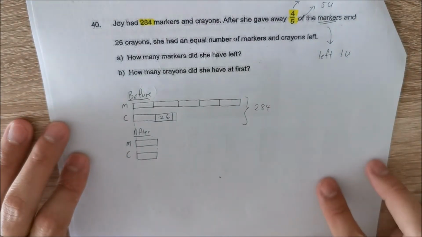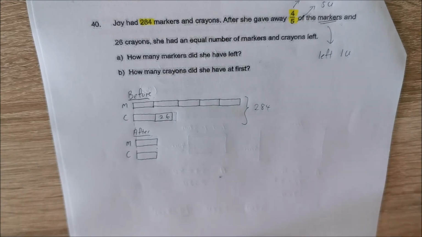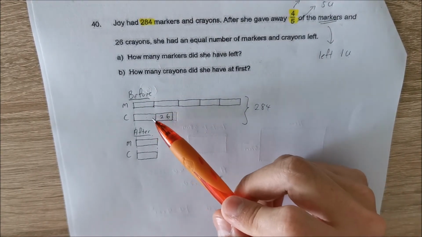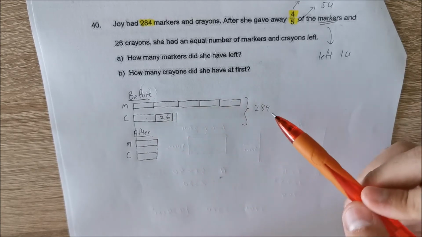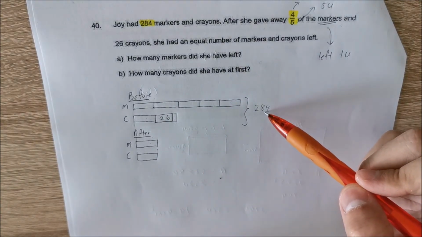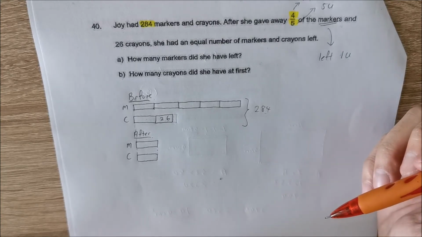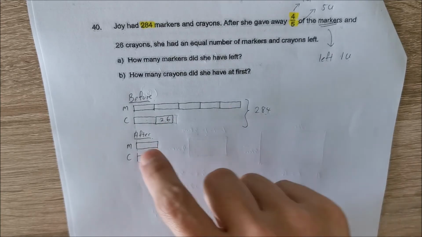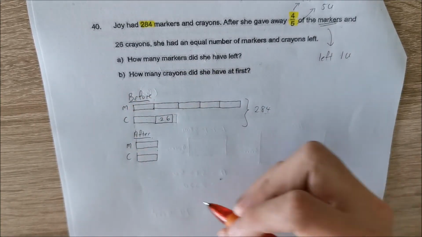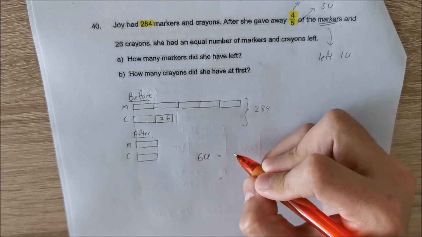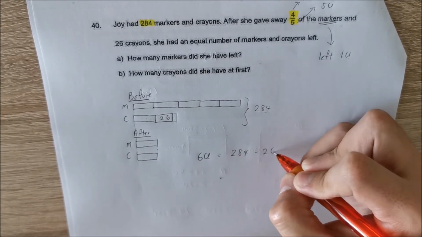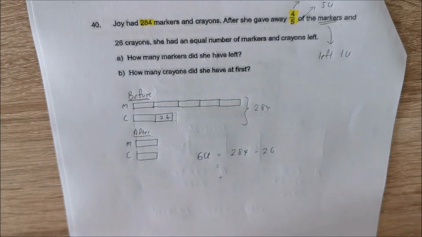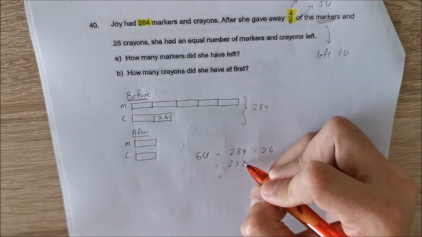And guys, we have done this 101 times, okay? You see this is 1, 2, 3, 4, 5, 6. 6 units plus a number equals the total. So the next thing that we want to do is take away this number down here. So we know that 6 units will be 284 minus 26. We will have 258.